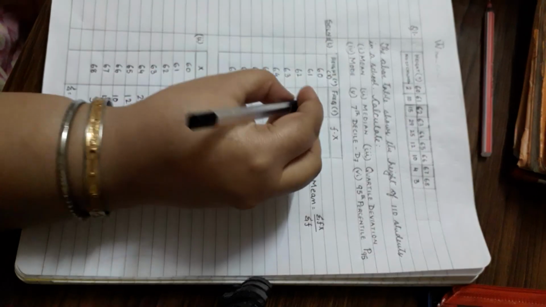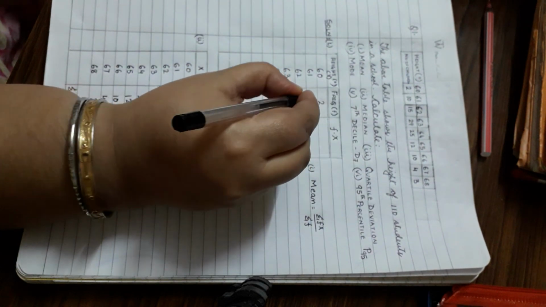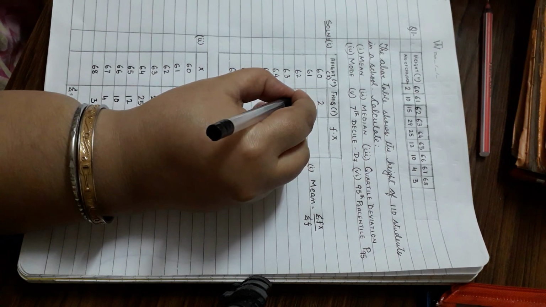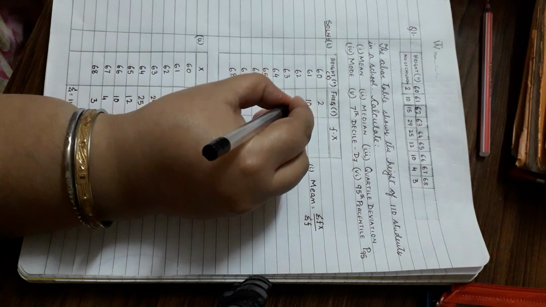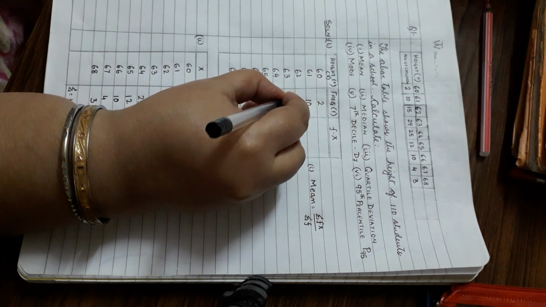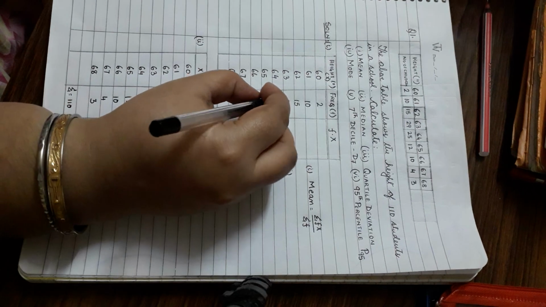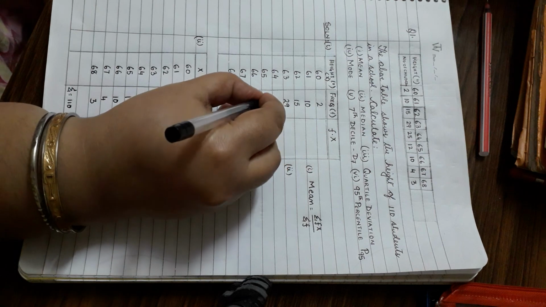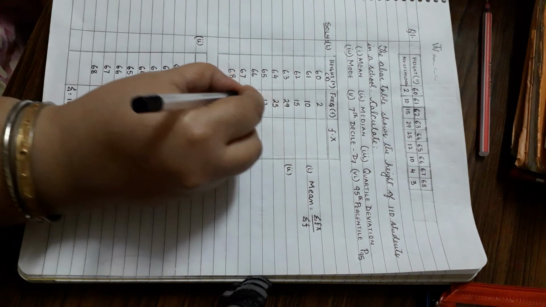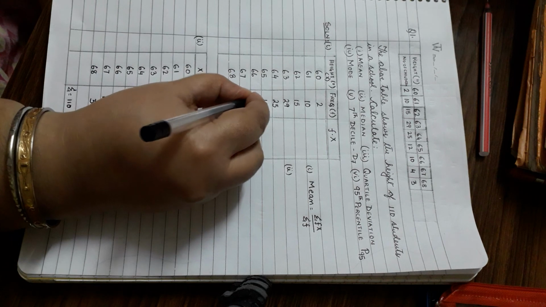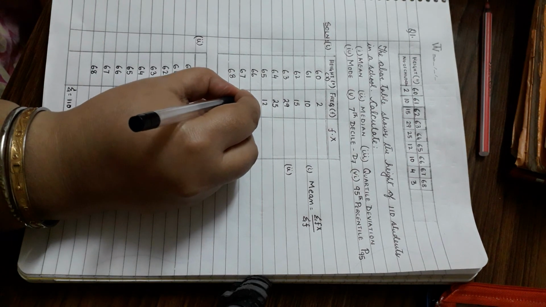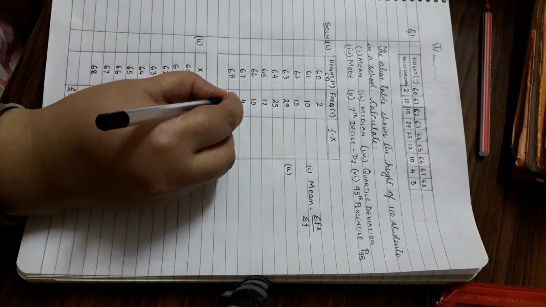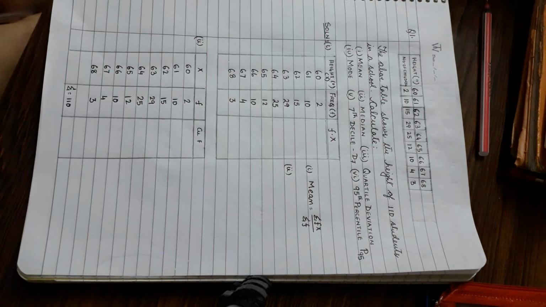The corresponding frequency f is given as 2 people have 60 inches, 10 people have their height as 61 inches, 15 students have their height as 62 inches, 29 students have their height as 63 inches, 25 students have their height as 64 inches, 12 students have their height as 65 inches, 10 students have their height as 66 inches, 4 students have their height as 67 inches, and we have 3 students having their height as 68 inches.